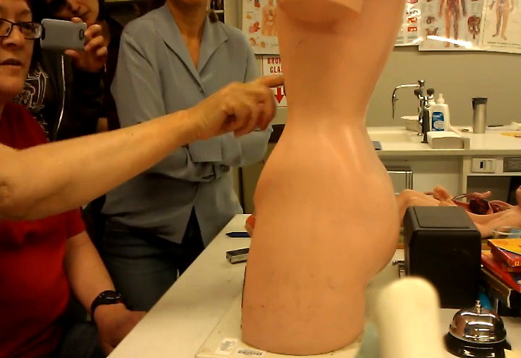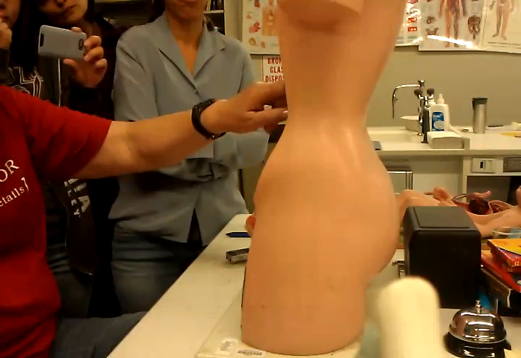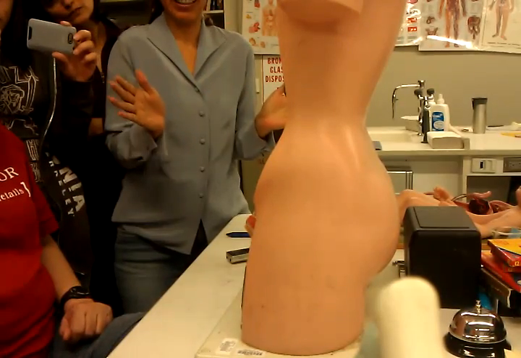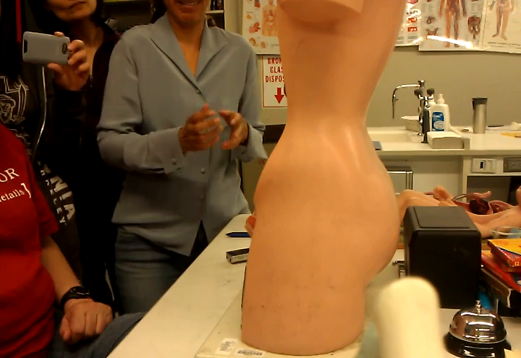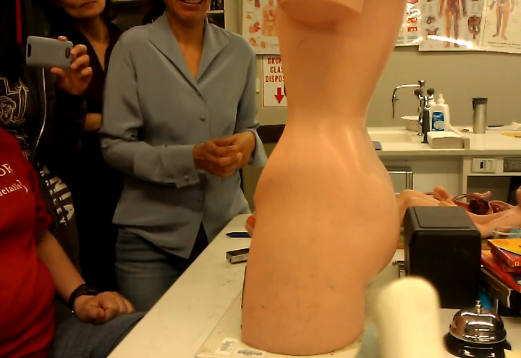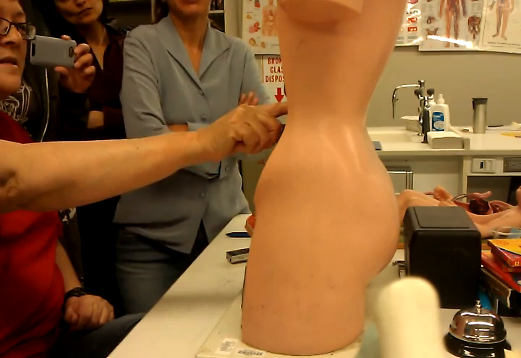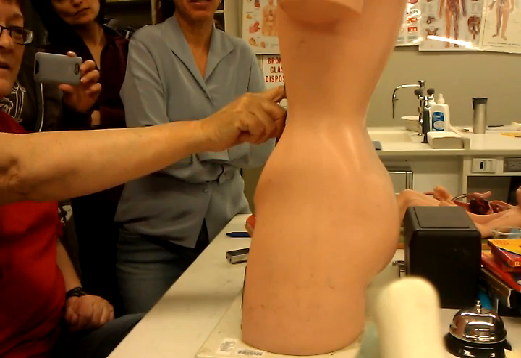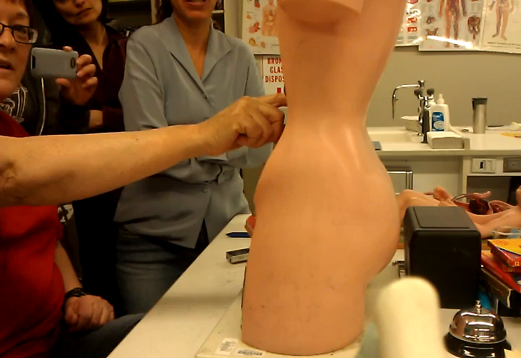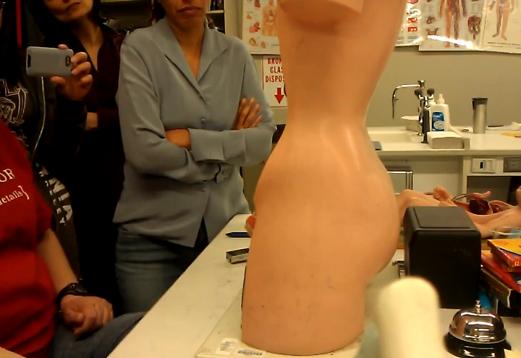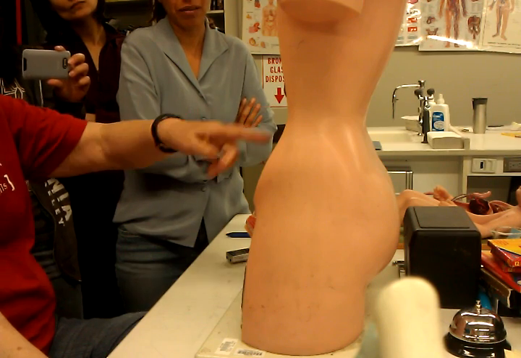What's this branch here? Celiac trunk. Okay, what does it go to? It goes into the spleen and the adrenal... Splenic. Gastric. No, stomach and the liver. Hepatic. Okay. And then this is the superior mesenteric. Okay, and it feeds a lot of the beginning, earlier parts of the GI tract. Inferior is the later parts.